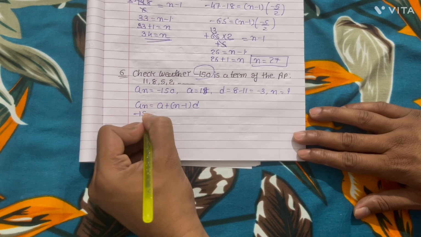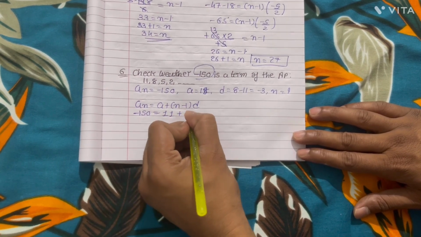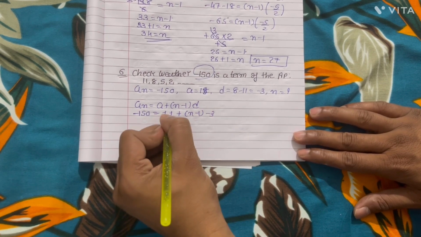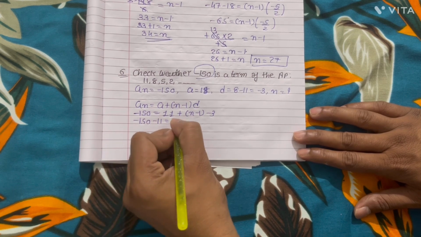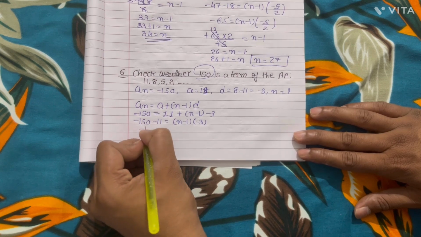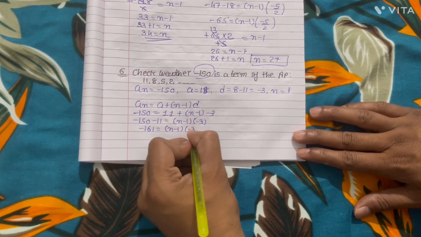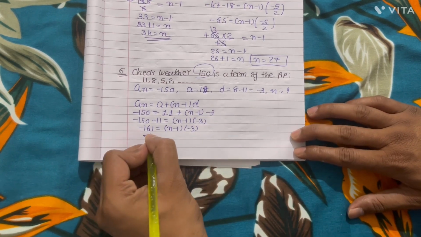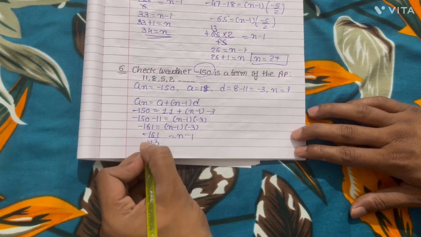An is equal to minus 150, a is equal to 11, and d is equal to minus 3. 11 goes to there, so minus 150 minus 11 is equal to n minus 1 into minus 3. So minus 161 is equal to n minus 1 into minus 3. Minus 3 goes to the denominator. So minus 161 upon minus 3 is equal to n minus 1.